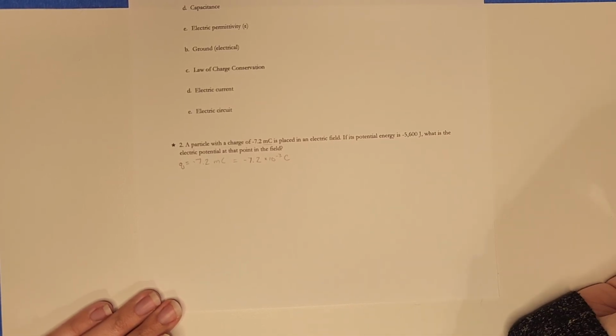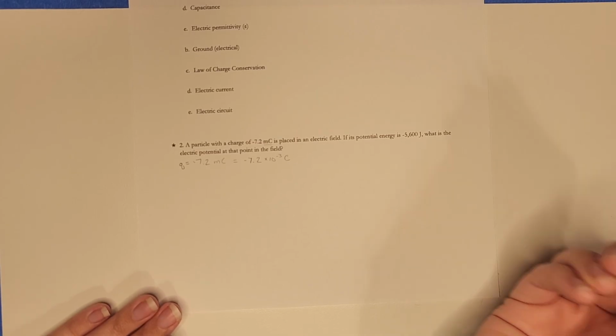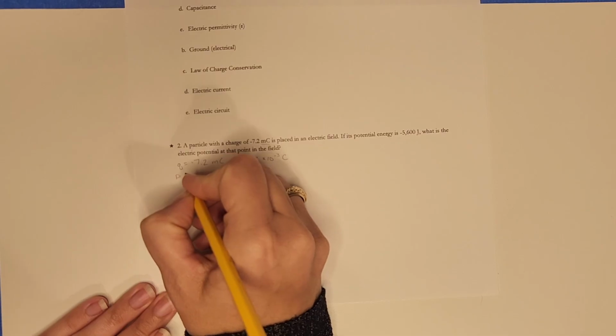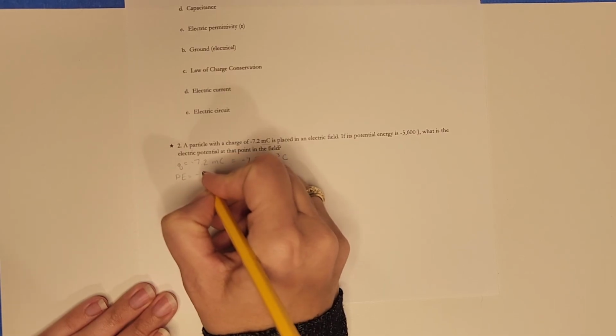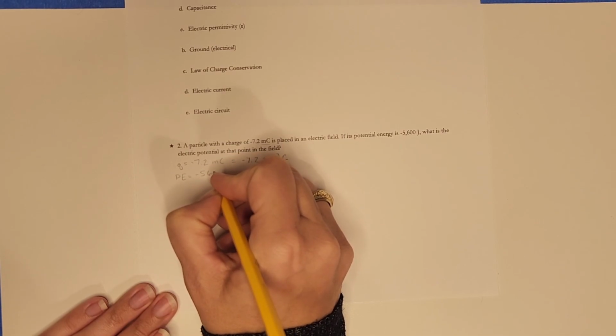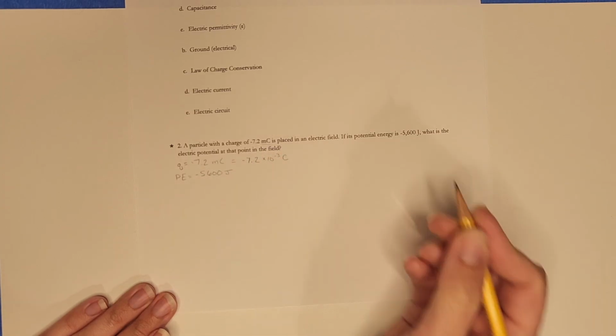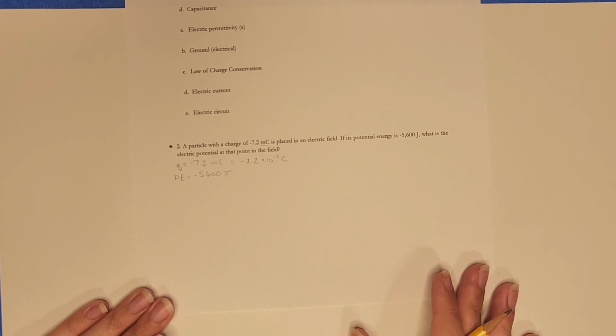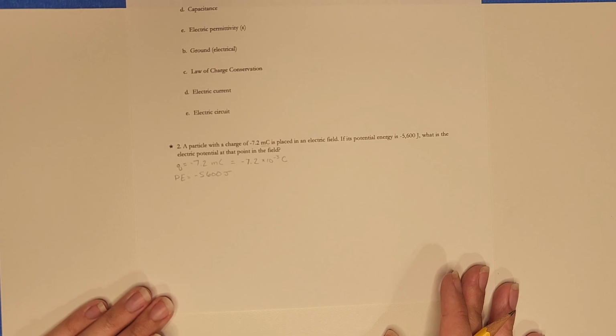Our potential energy is negative 5,600 joules. So for that, PE equals negative 5,600 joules. And then we need to know what is the electric potential at that point in the field.